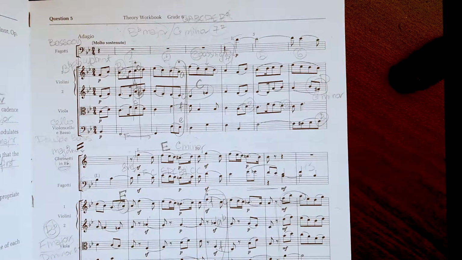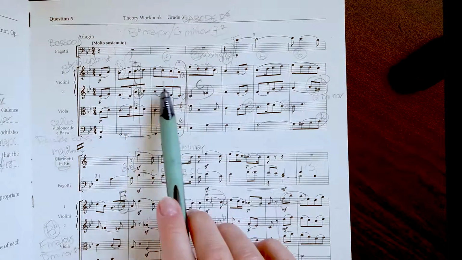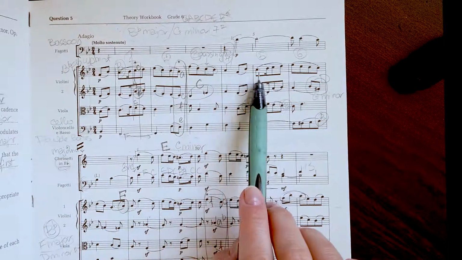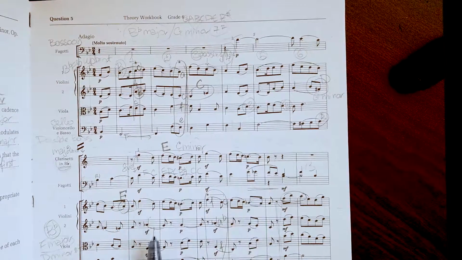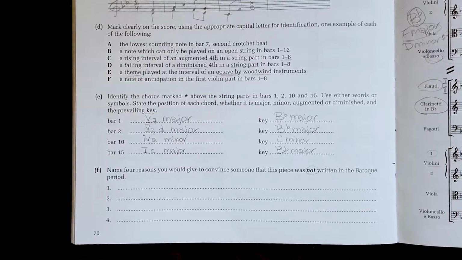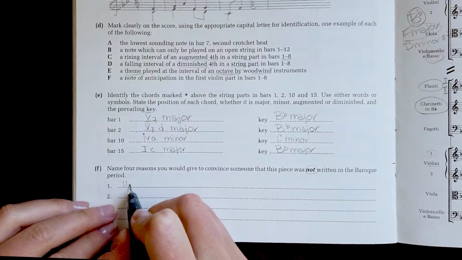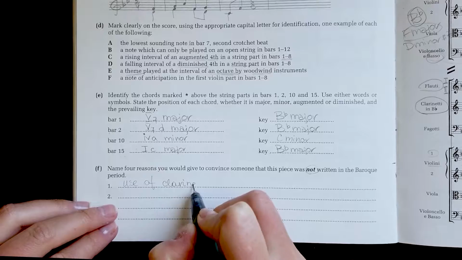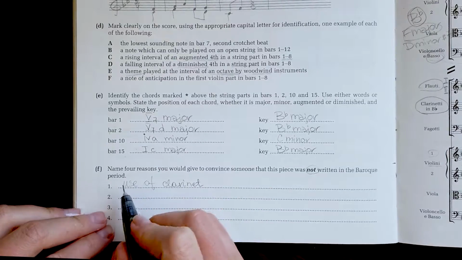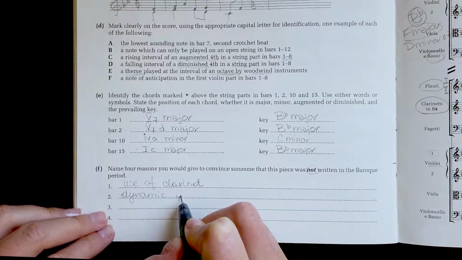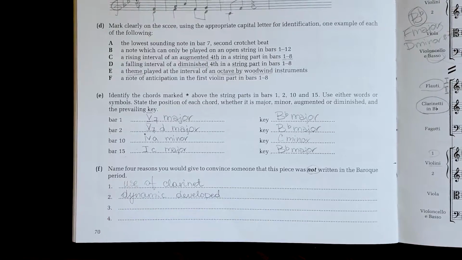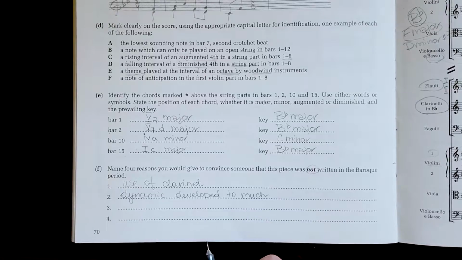Because first of all, you can see the clarinet used in this piece. Then the dynamic is very different. In the Baroque period, we mainly have with you one type of dynamic, and a lot of ornamentation we can find with you in Baroque. Here we haven't it. So first of all, use of the clarinet. The next one, the big dynamic range we can write with you, or the wide dynamic range.